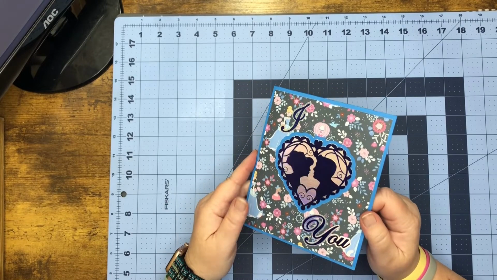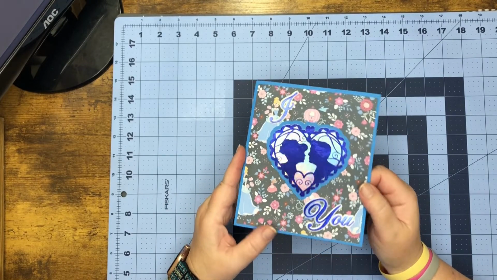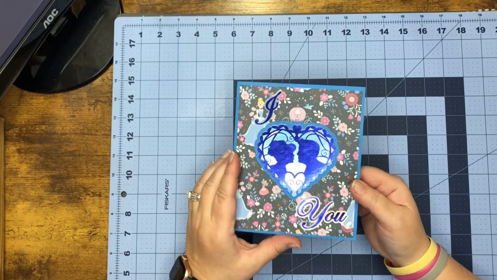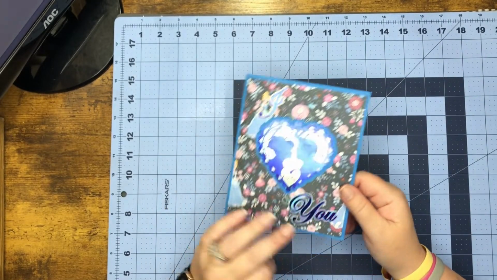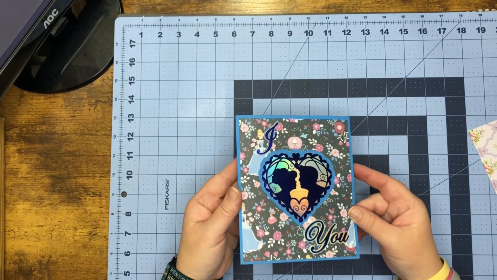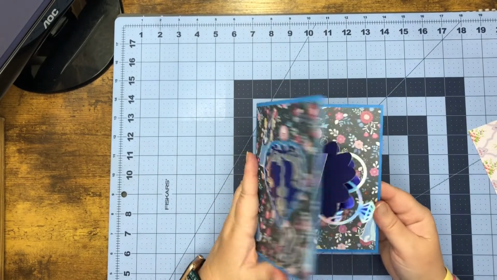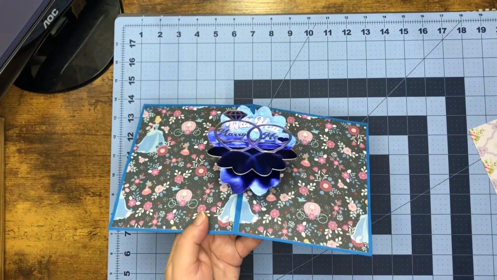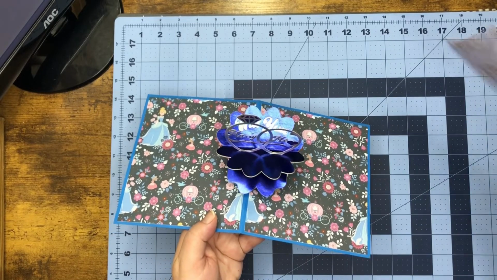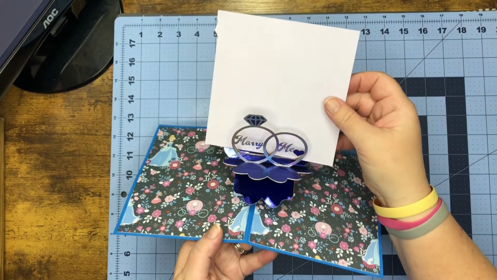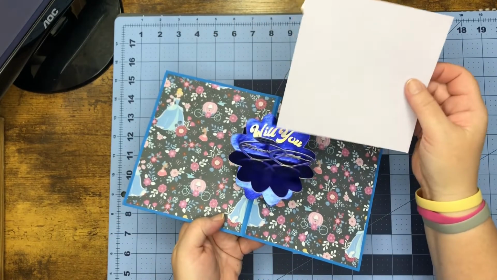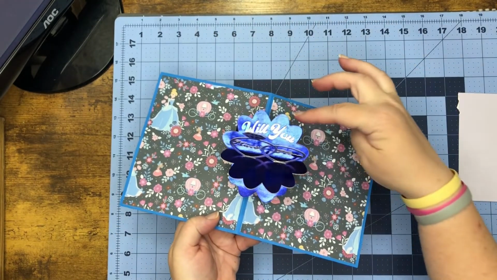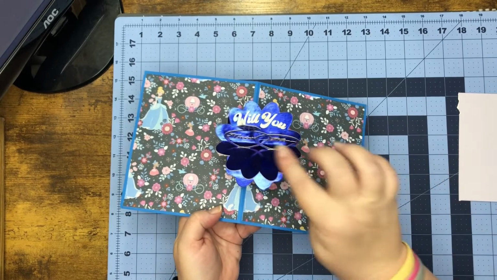They said that their girlfriend really likes Disney characters, so I used some of my Disney paper, and it says "I love you." And so we open it up, a cool pop-up card here, and in the rings, I'm going to put this behind it so you can see, it says "Marry Me." And then on this area right here, it says "Will you marry me?"